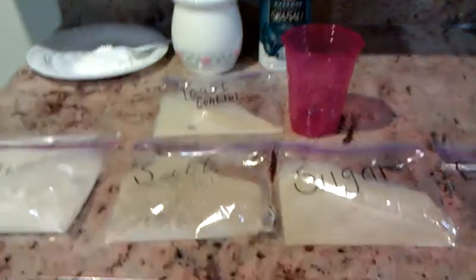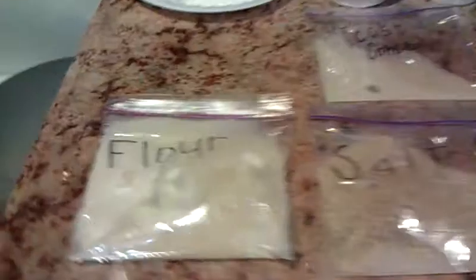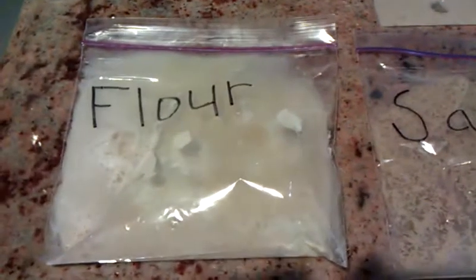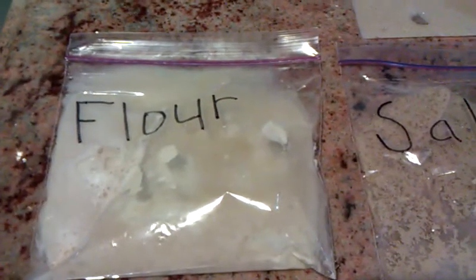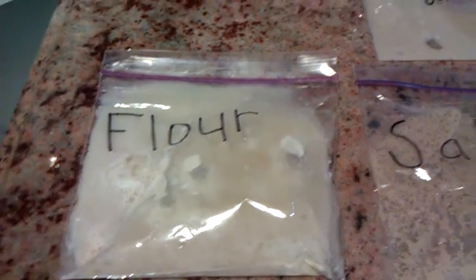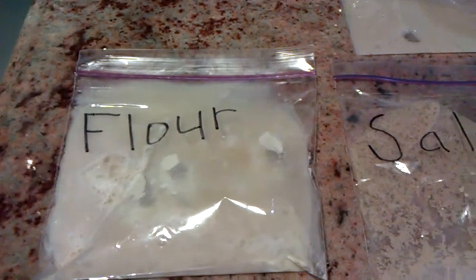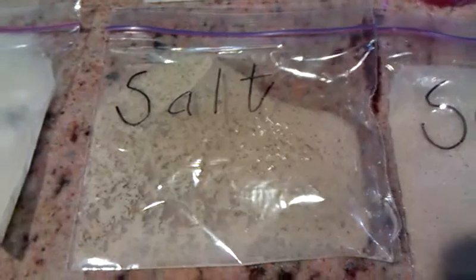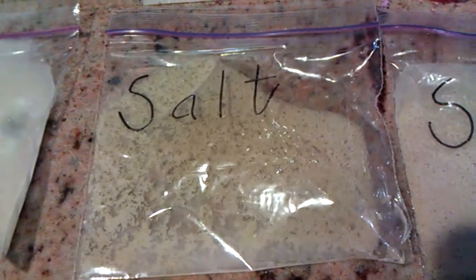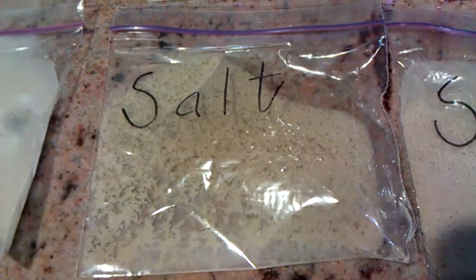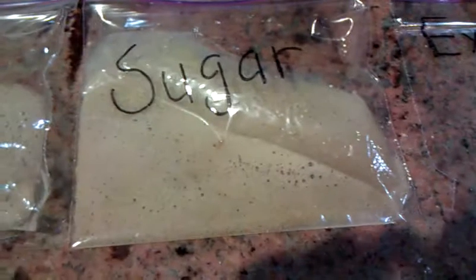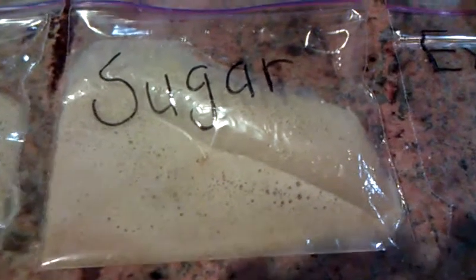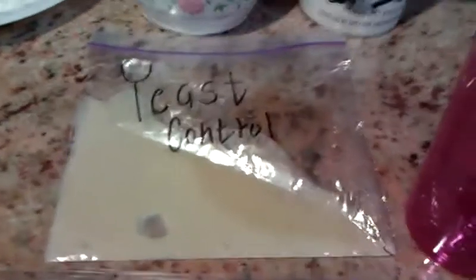So first, I'm going to show you what I have. I have flour that I prepared earlier because it needed to sit for an hour. I put the water, and then I put the flour, and I put 1 packet of yeast. Then I have the salt with the water and the yeast. Then I have sugar with the water and the yeast. And then I have the yeast control, and this has nothing in it.